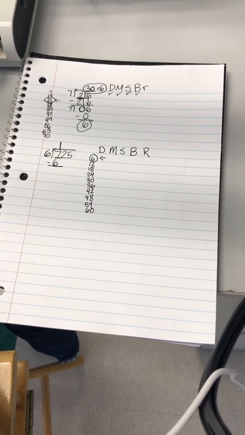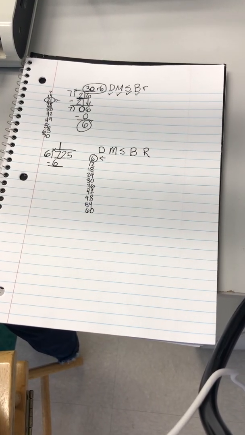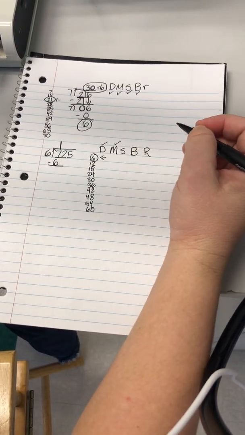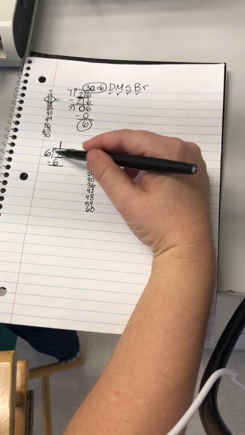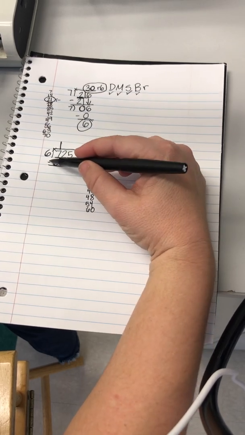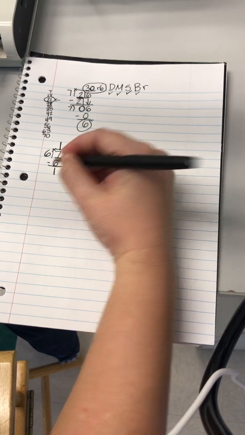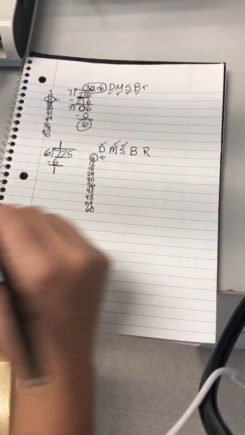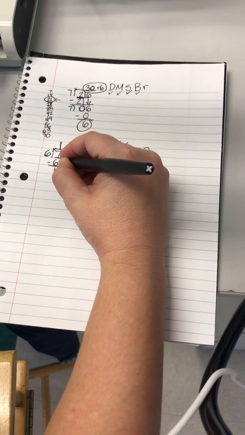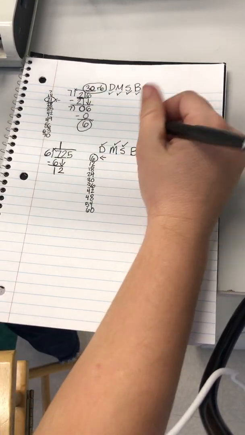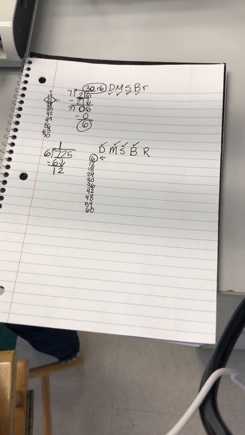Okay? You with me so far? Yes. All right, so then I'm going to what? We've divided, we've multiplied, now we need to subtract. So 7 minus 6 is 1. Now I need to bring down my 2. Am I going to repeat or remainder?